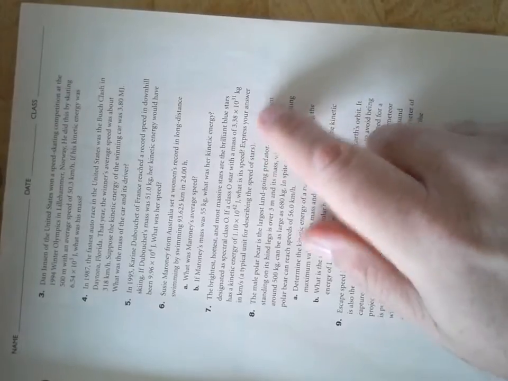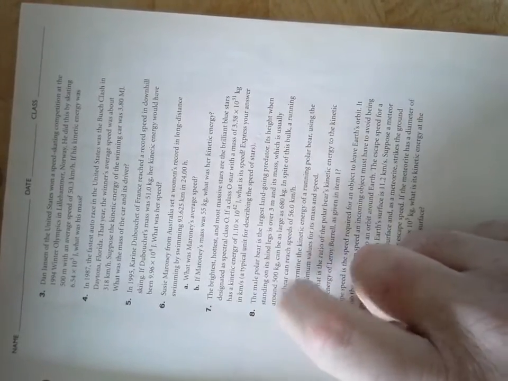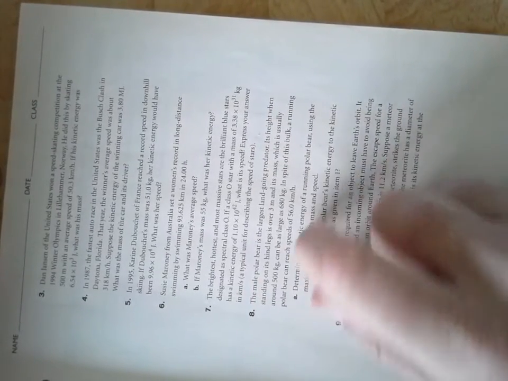Express your answer in kilometers per second, the typical unit for describing the speed of stars. A reason I picked this one is that the numbers are so large, and a lot of you have phobias of large numbers, and how to deal with them. So let's take a look at this.